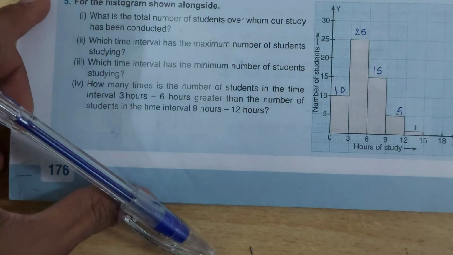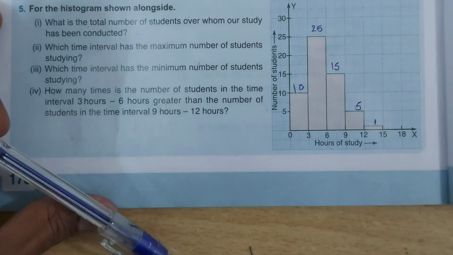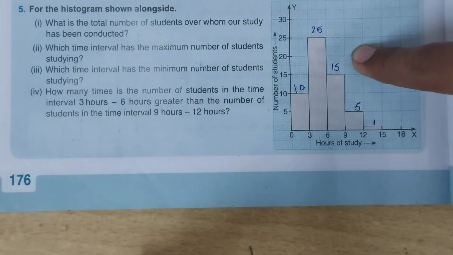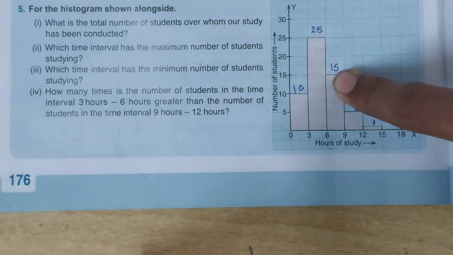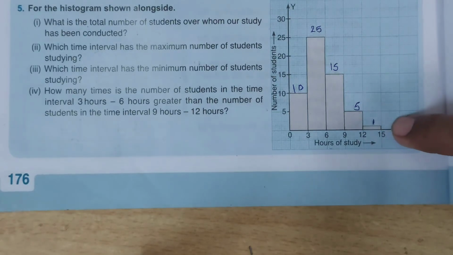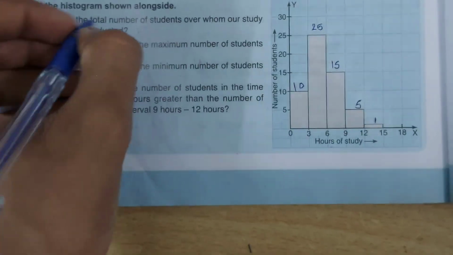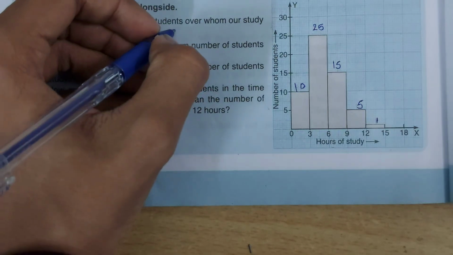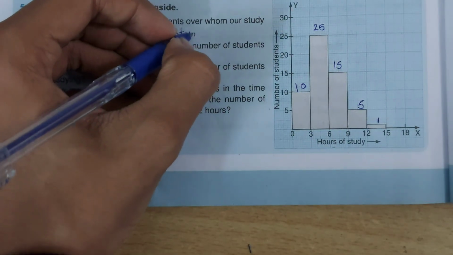Now the next part of this question asks for the total number of students over whom our study has been conducted. So you add 10 plus 25, 35. 35 plus 15, which is 50. 50 plus 5, 55. 55 plus 1, 56. So the total number of students over whom the study has been conducted is 56 students.